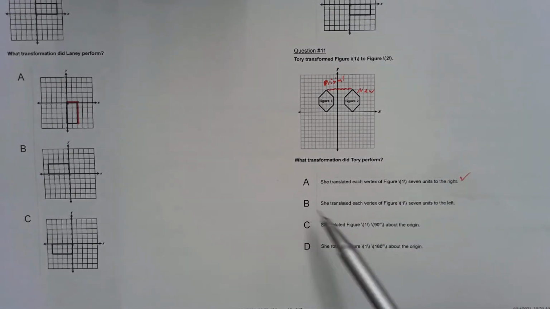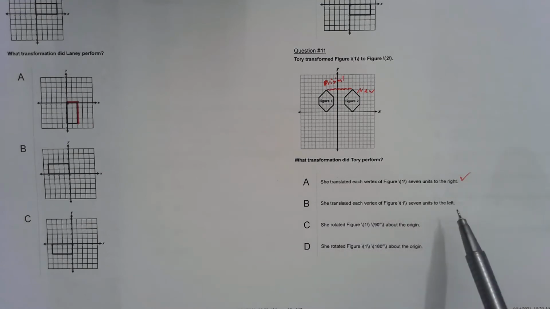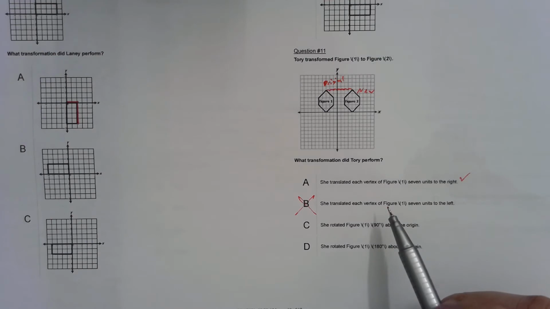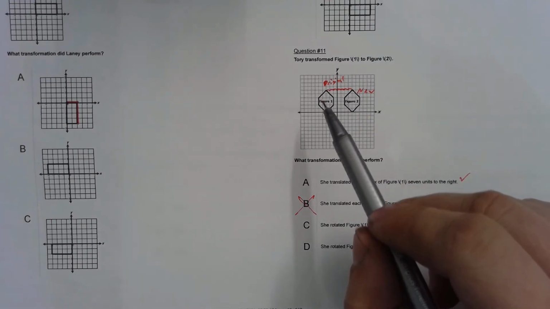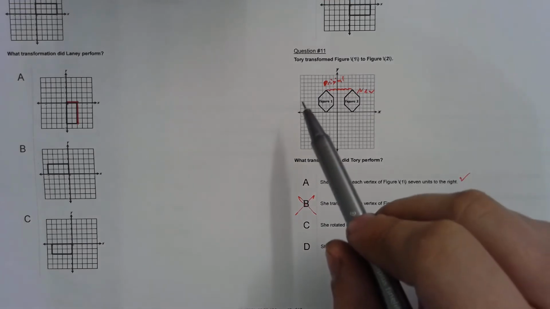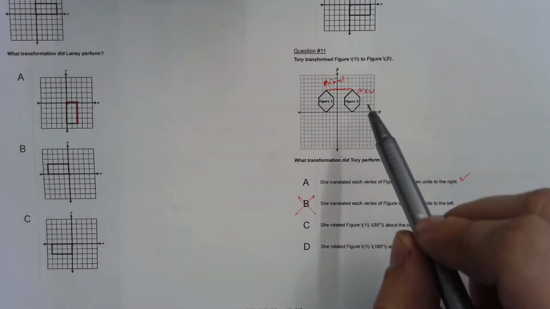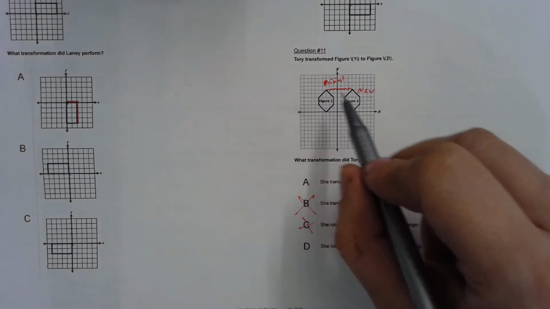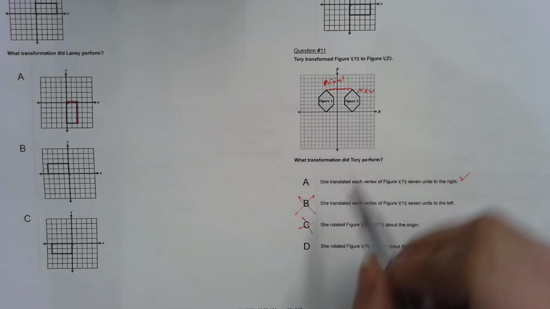And let's see, for B, she translated each one 7 units left. Definitely no. This is what you might have picked if you didn't realize that this one was the original. C, she rotated. No, if it was rotated 90 degrees, it'd be facing a different direction. And rotated 180 degrees. No, if it was 180, the shape would have wound up down here. So it is A.